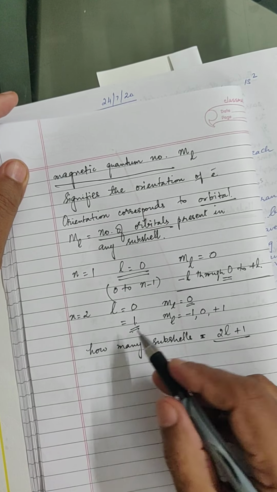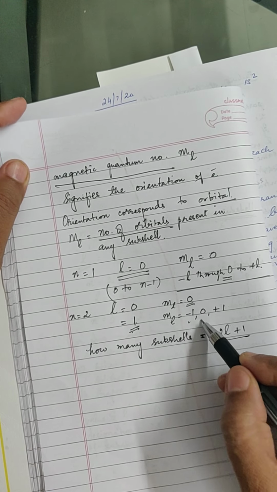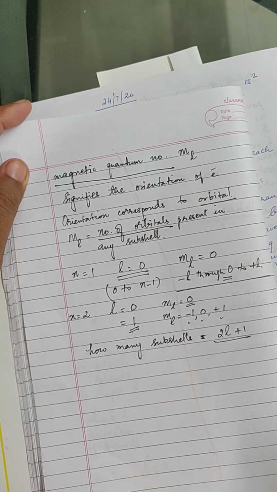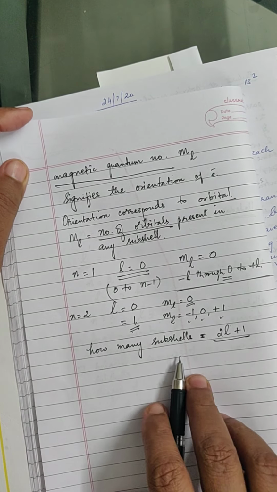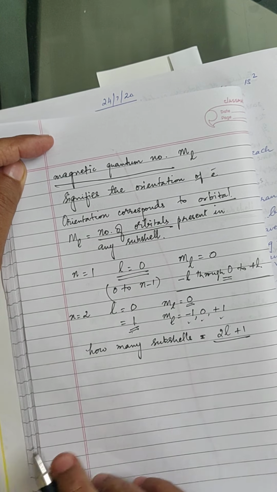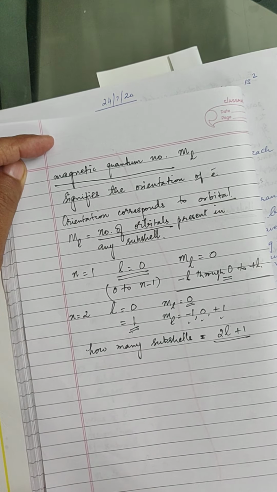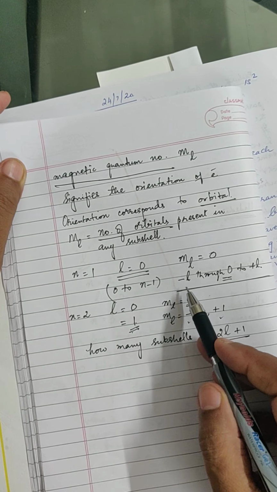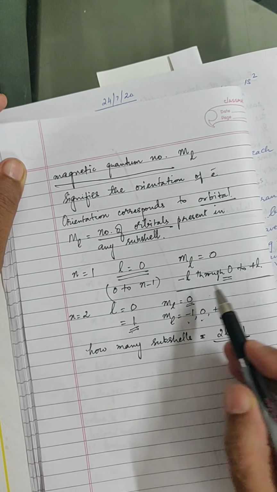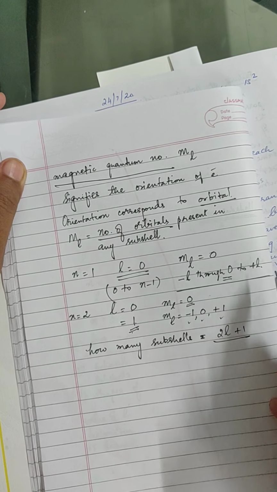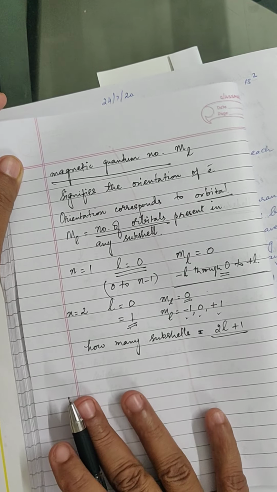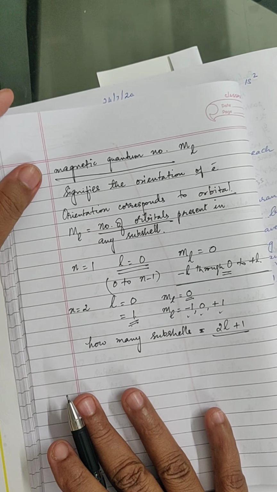The P subshell has 3 orbitals: minus 1, 0, plus 1. So the number of orbitals is given by the relation 2L plus 1. And which orbitals they are is given by the range, that is minus L through 0 to plus L. So we have to be very clear with this.